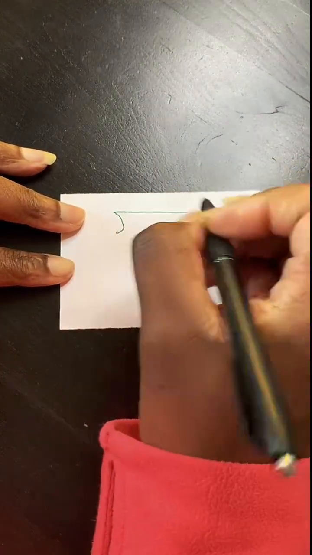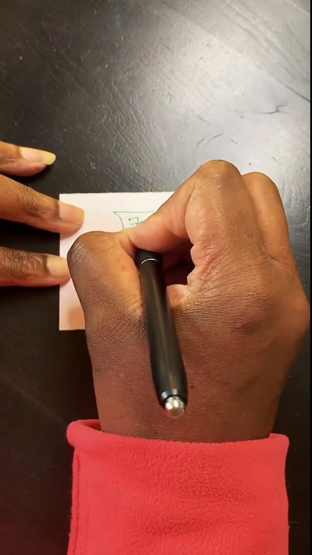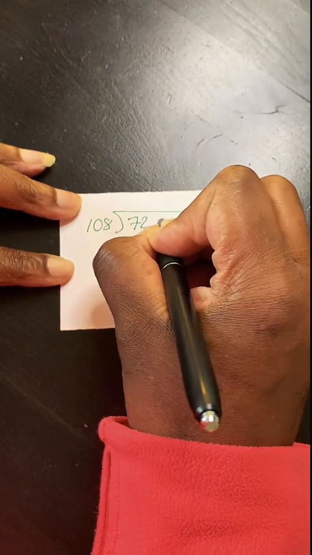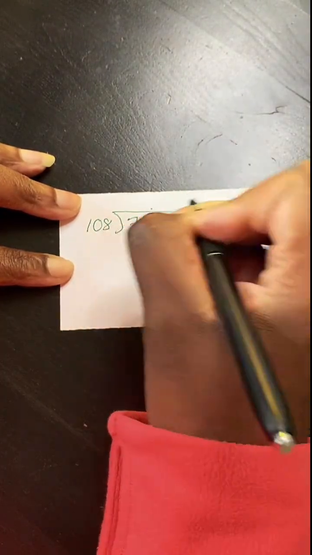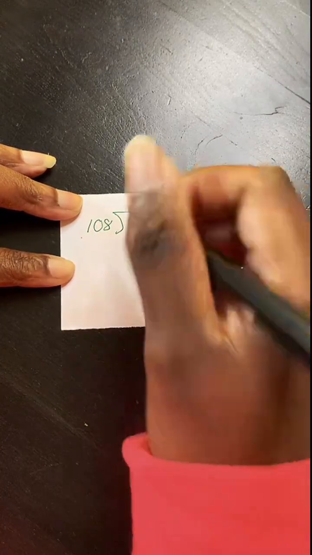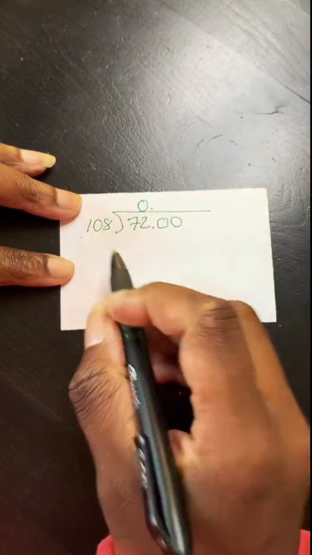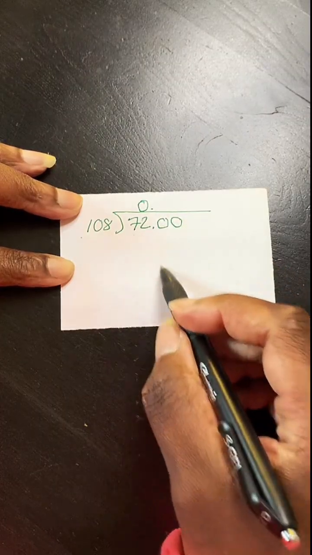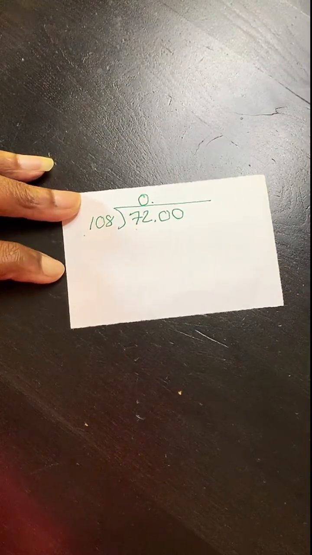Okay. So the 72 was here, and then the 108 was here, and then you had to put your zeros down. Yep. And then you have to ask yourself how many 108s can go into 72. Well, that'd be 0. How many 108s can go into 720? You put your answer here, and then you work it on down.